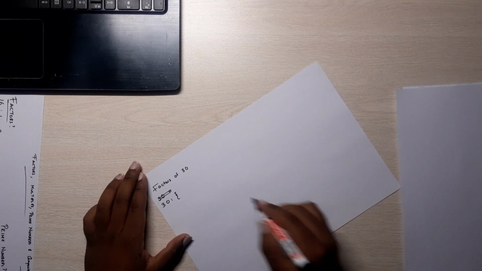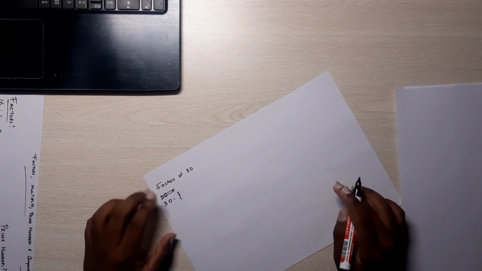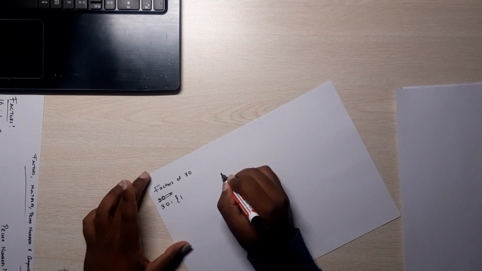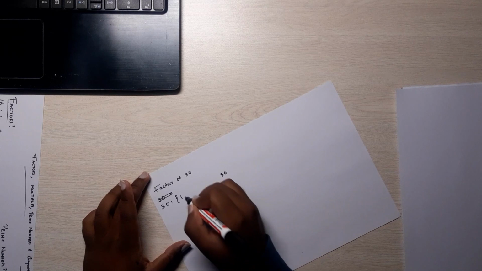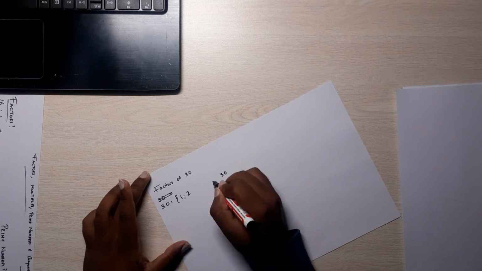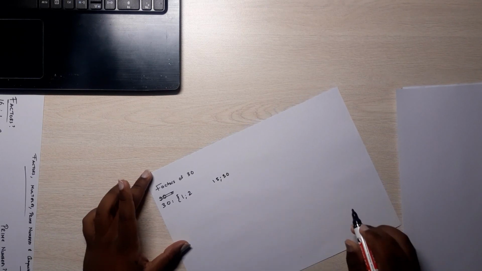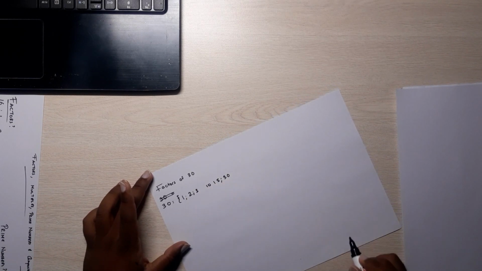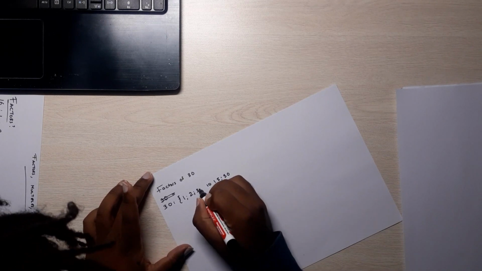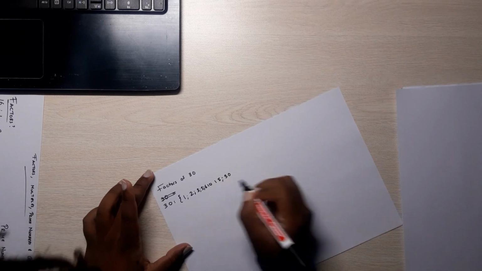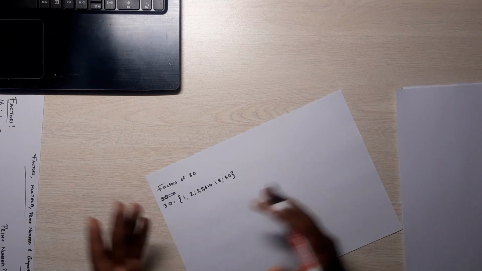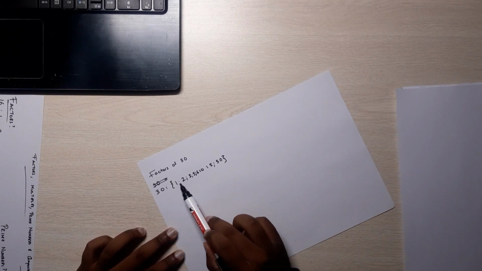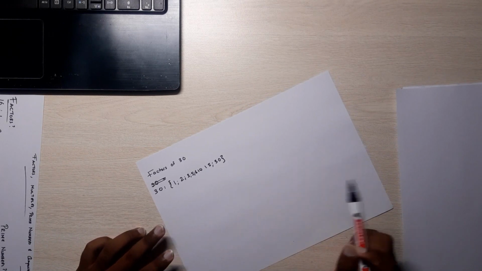The factors of 30: 1 times 30, 2 times 15, 3 times 10, and 5 times 6. So these are the factors: 1, 2, 3, 5, 6, 10, 15, and 30.